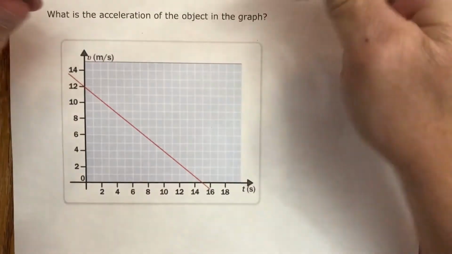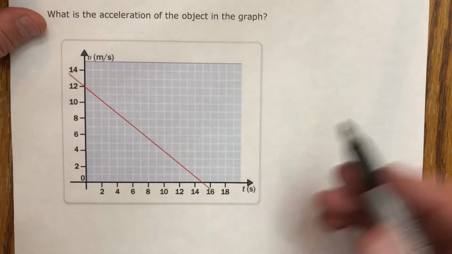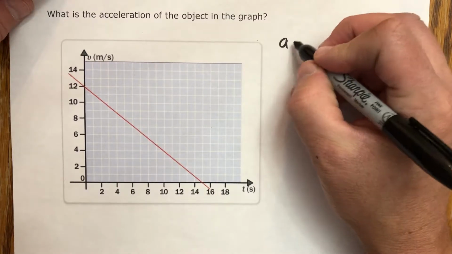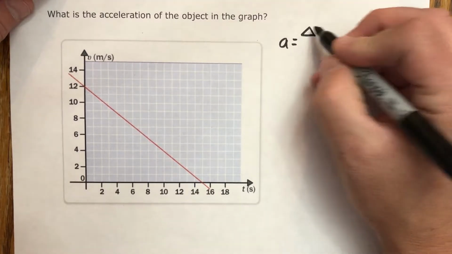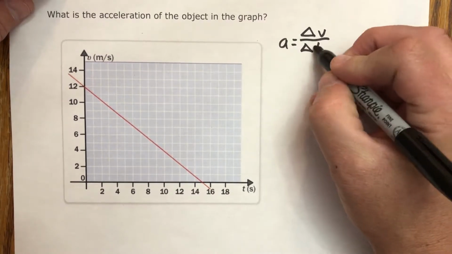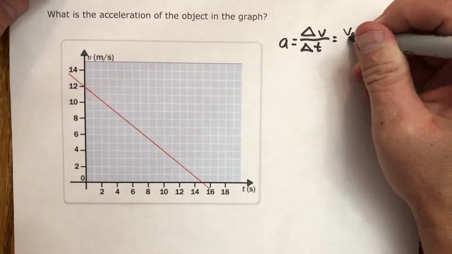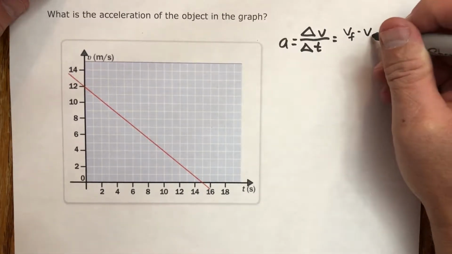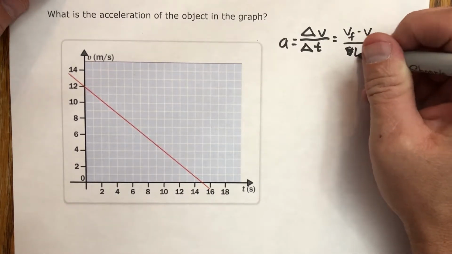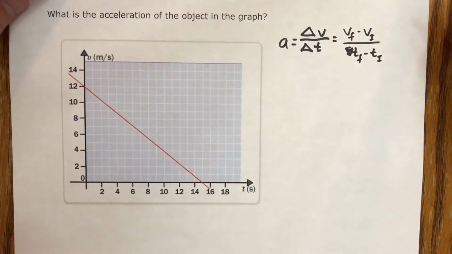So this is a velocity versus time graph. We have velocity on the y-axis, time on the x-axis. How do we find acceleration? The definition for acceleration is a change in velocity divided by a change in time. And that means a change in velocity is velocity final, you always do final first, minus velocity initial, divided by time final minus time initial.